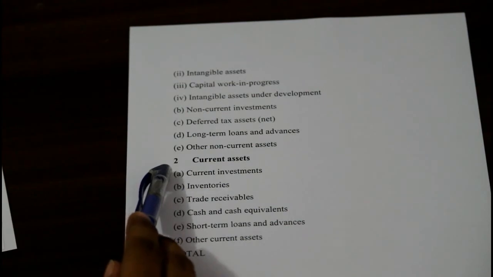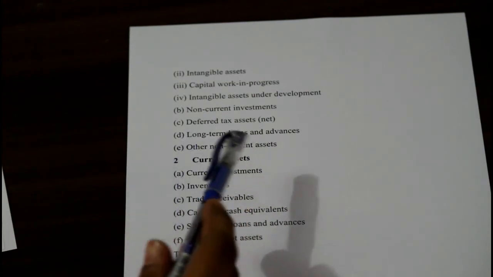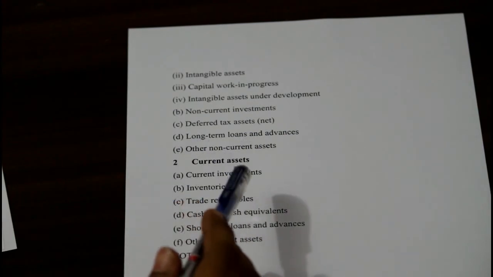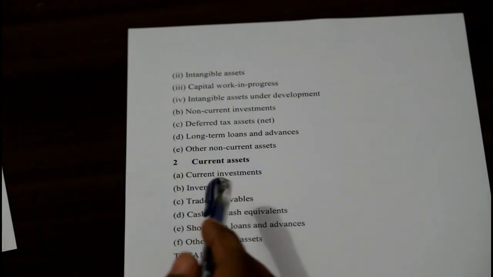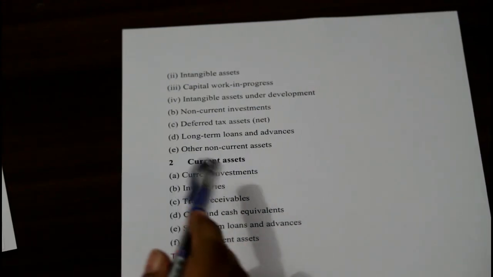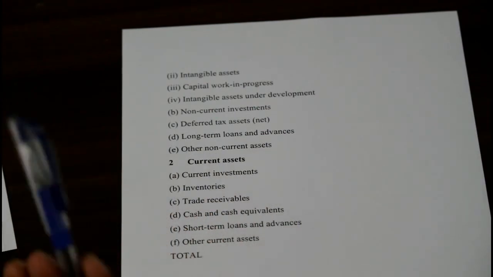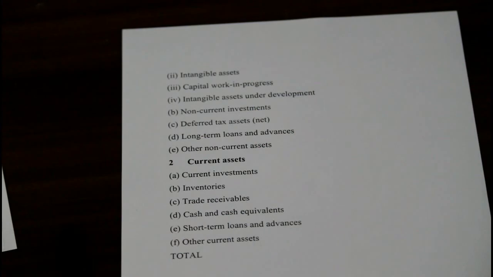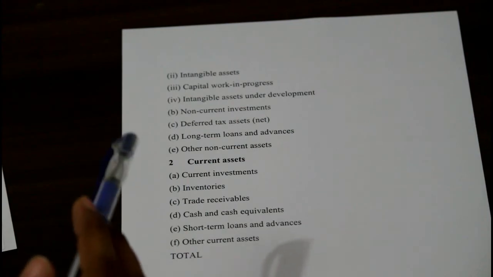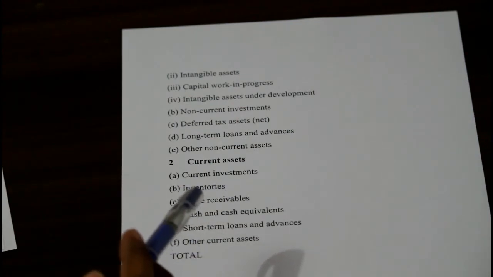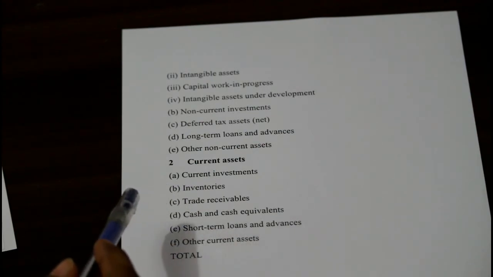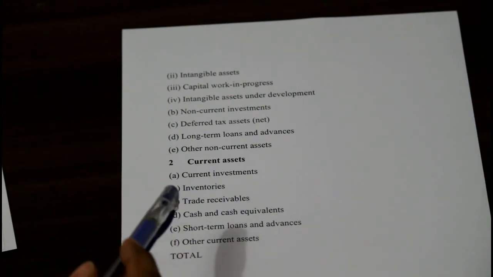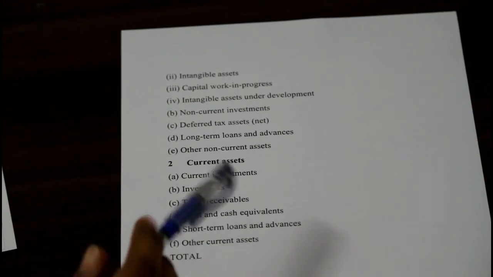And the second thing in assets is current assets. Because they are current assets, they can be easily converted. They are current investments. The current investments which are easily convertible are the same as the non-current investments. In the same way, we will be investing in equity instruments, preference shares, debentures, bonds, mutual funds, government securities. So these are current investments. And next, the inventories. Inventories in the sense the raw materials, work in progress, finished goods, stores, loose tools. They will be written in the inventories.